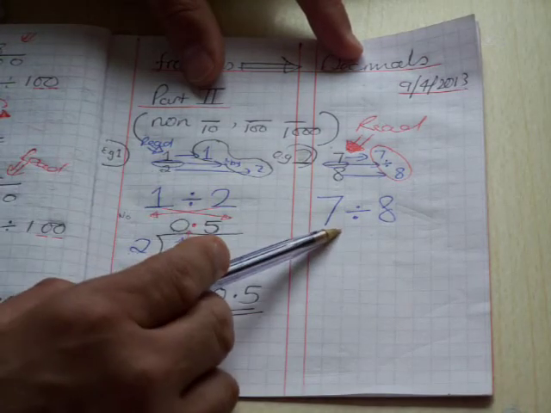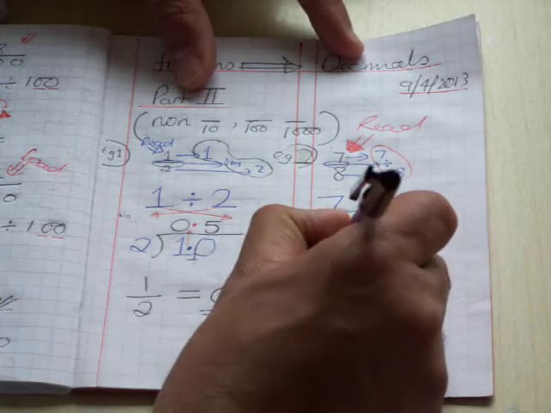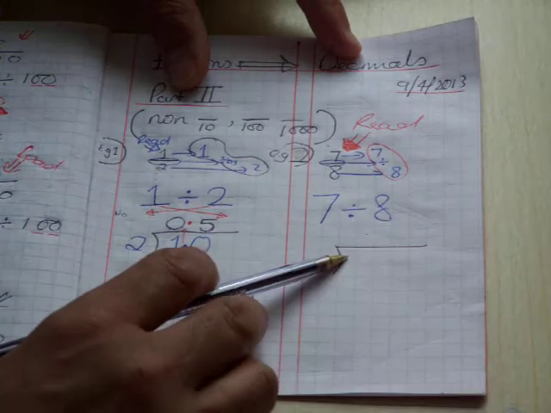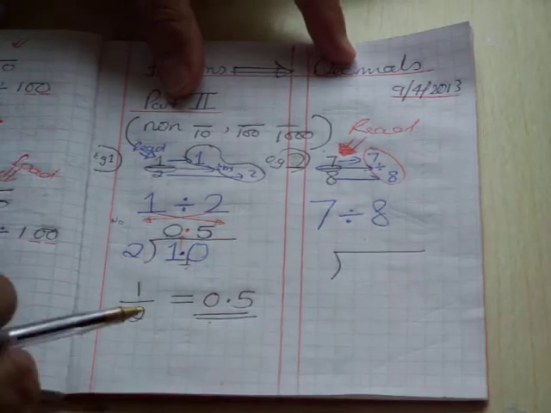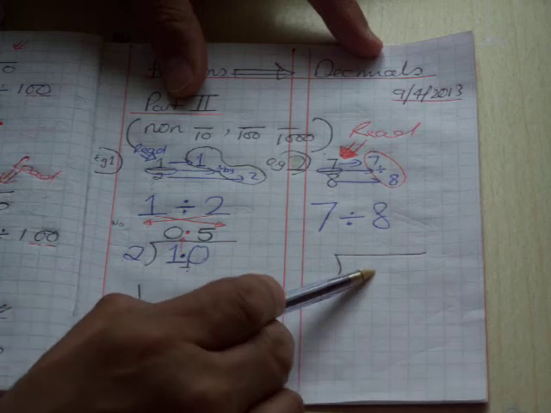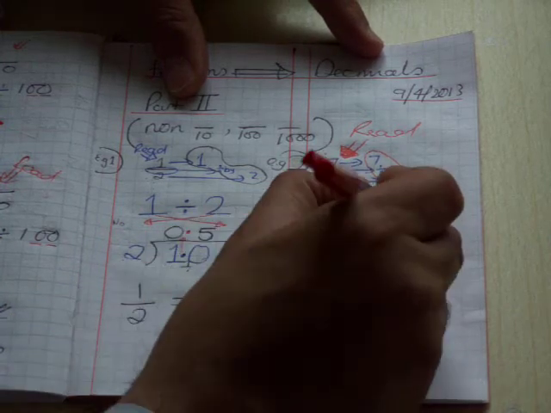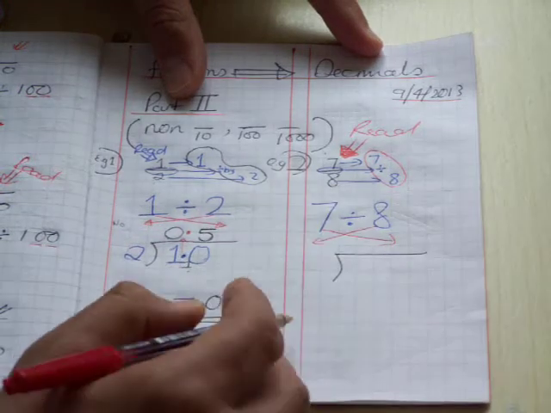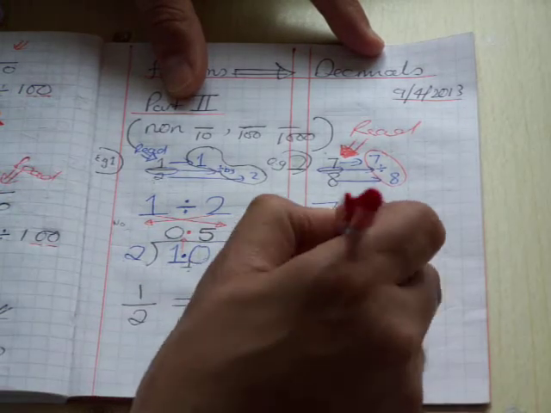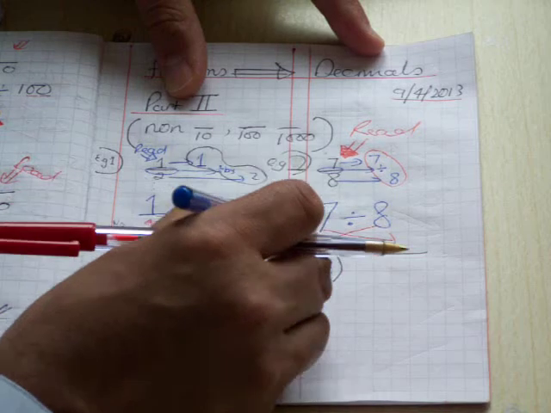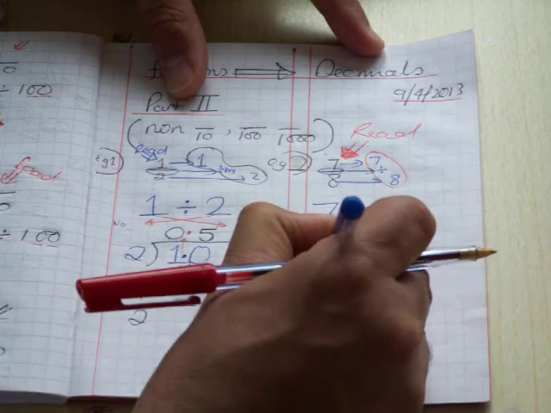Now we need to put it into our bus stop arrangement in terms of doing our division calculation, short division. Now let's ask the student, which number goes here? The 8. Which number goes here? 7. Well done. So what do we do? We swap them over. So the second number always goes first. And the first number, 7, always goes second.